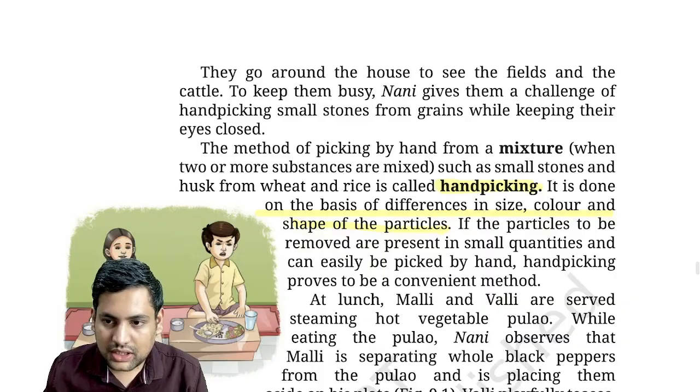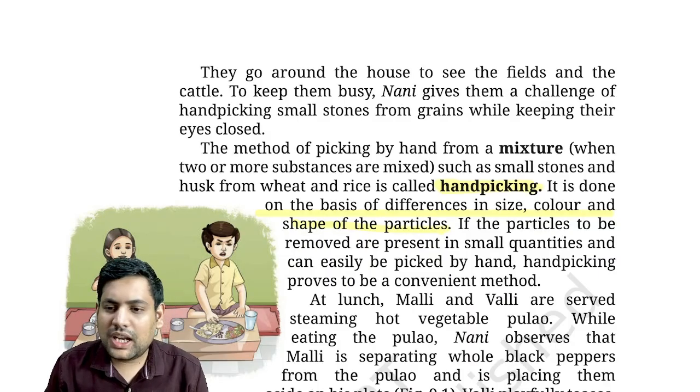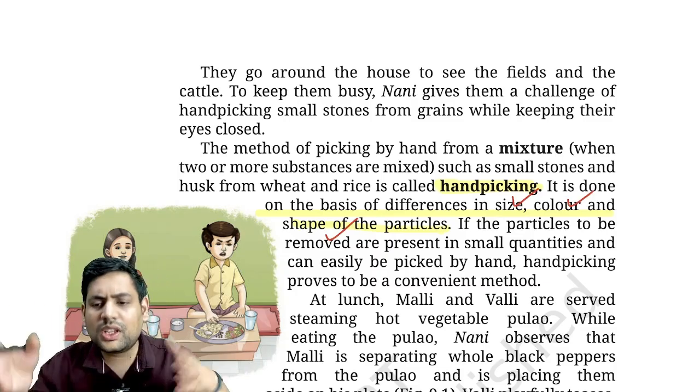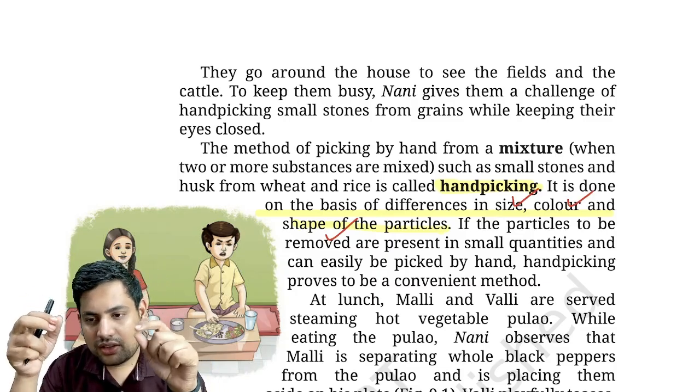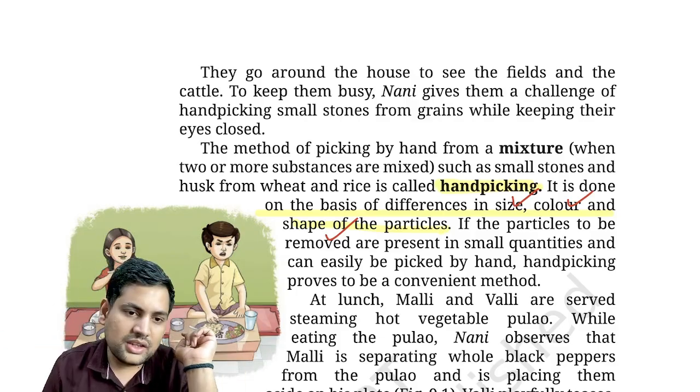So first, it is talking about hand picking. Hand picking is a simple mechanism where you separate based on the size, color, and shape of the particles. Correct? For example, you do this with rice. You separate rice from the stones using hand picking.